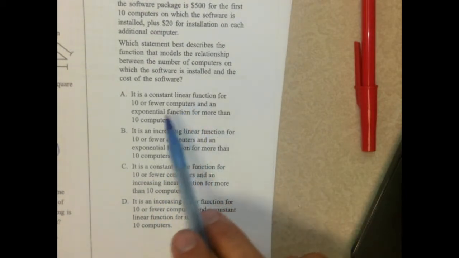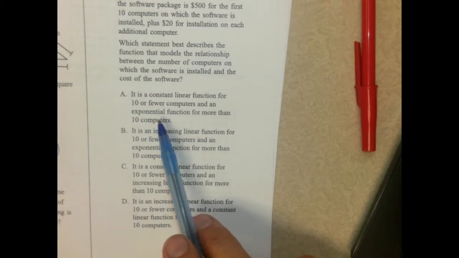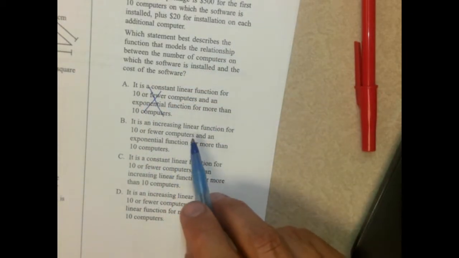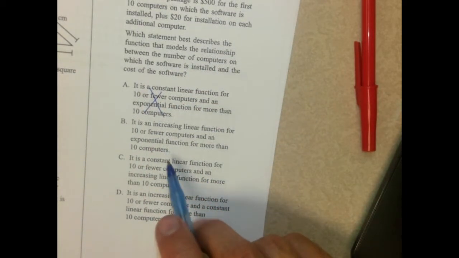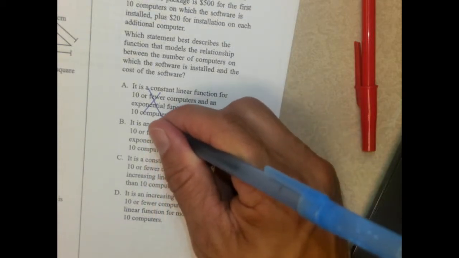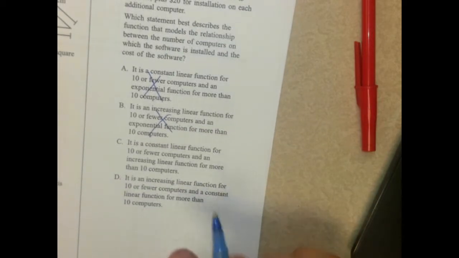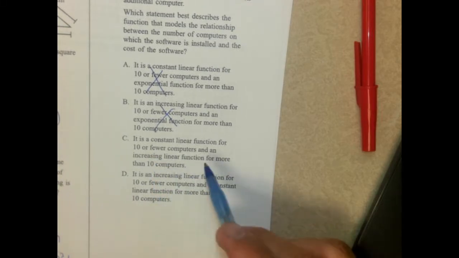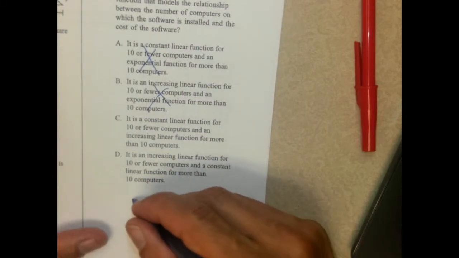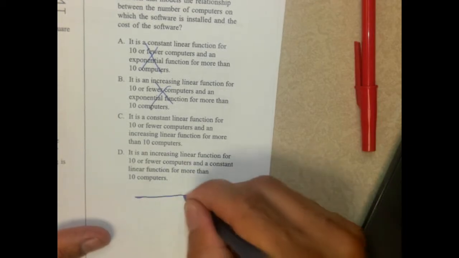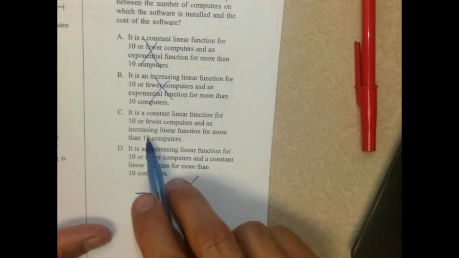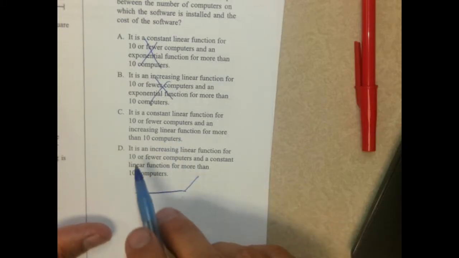All right, so here we go. It is a constant linear function for 10 or fewer computers, and an exponential function. No, there's no point at which this is exponential, so that's out. It's an increasing linear function for 10 or fewer computers, and no, it's not an exponential function at any point. It is a constant linear function for 10 or fewer computers, and an increasing linear function. Yeah, that's exactly what it is. Constant means the rate of change is flat, and then it goes up after one point, which is after 10 computers. That sounds about right, increasing after that 10th computer.